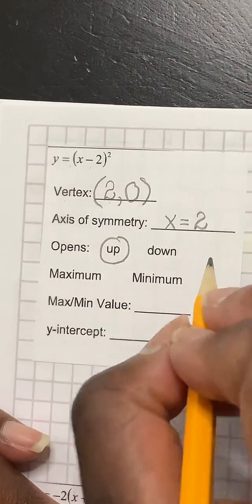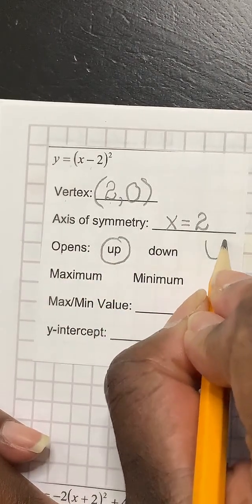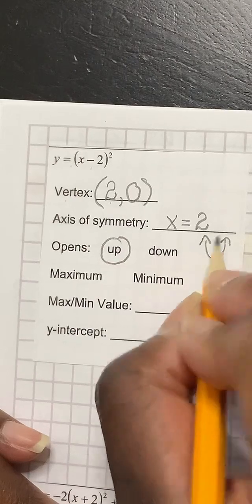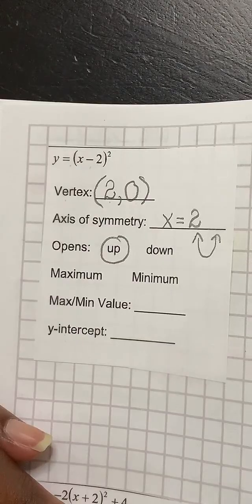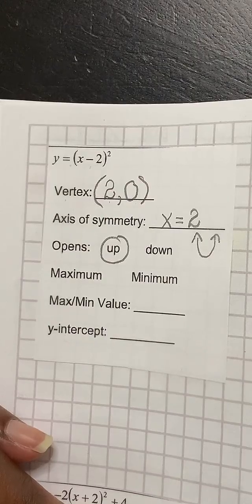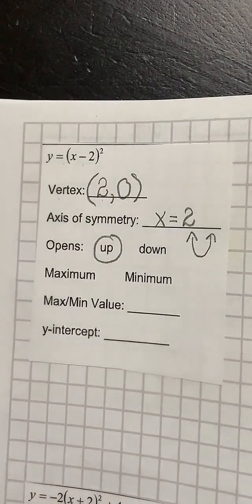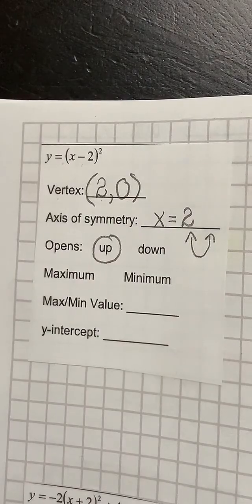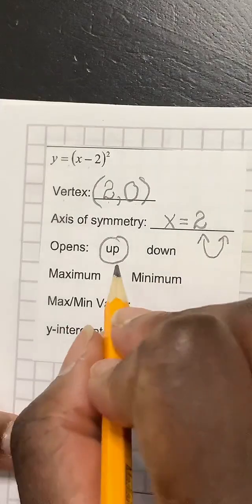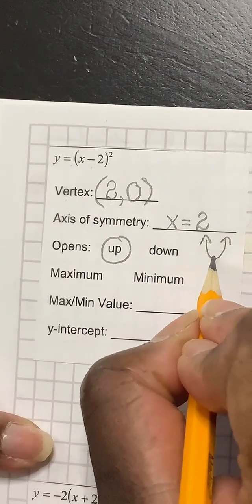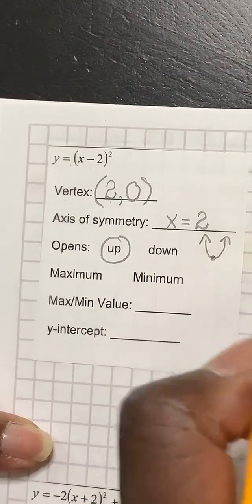So if it opens up like a cup, am I going to have a max or a min? Okay, good. Yes, correct. And it has a minimum. If it opens up like a cup, that means we have a point down here.